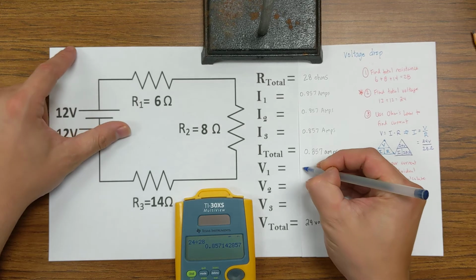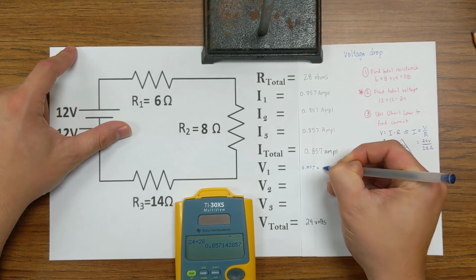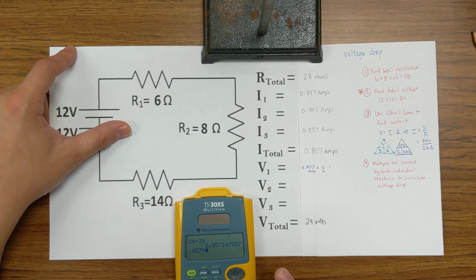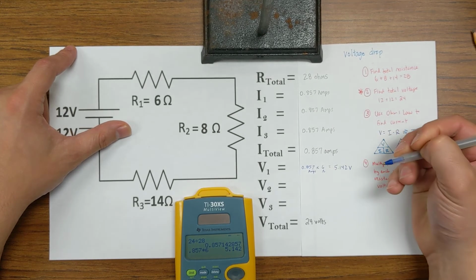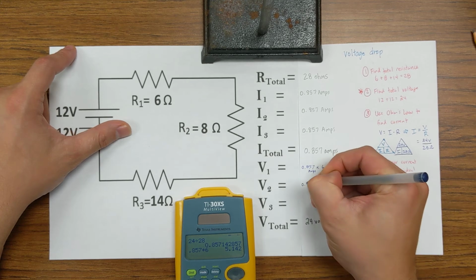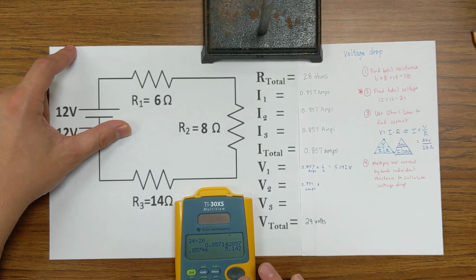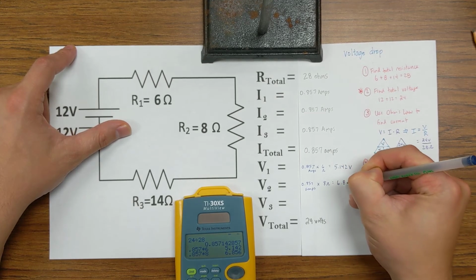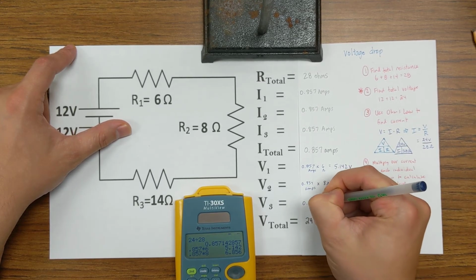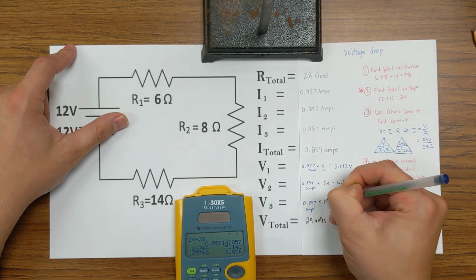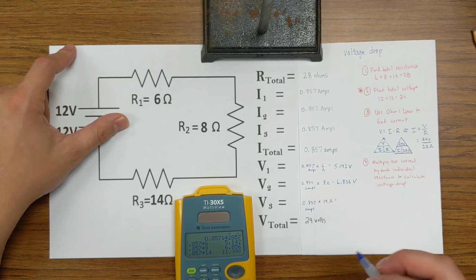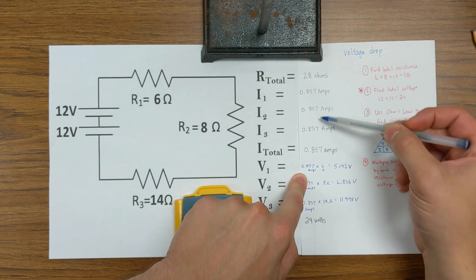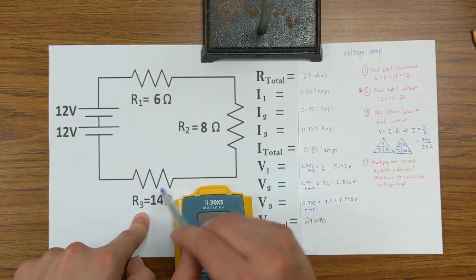So to find the voltage drop at the first resistor, I'm going to multiply current times the resistance, which is 6. So I got 0.857 amps times 6 ohms. Plug that into my calculator. And I get 5.142 volts. Okay? Do the same thing at number 2, 0.857 amps. Multiply that by 8 ohms, and I get a voltage drop of 6.856 volts. And then finally I do it for number 3. This time I'll multiply it by 14. And I get 11.998 volts. Again, where these numbers come from, this is my current, which is the same throughout each one of my resistors. And I pulled the 6 and the 8 and the 14 from my schematic that's over here.